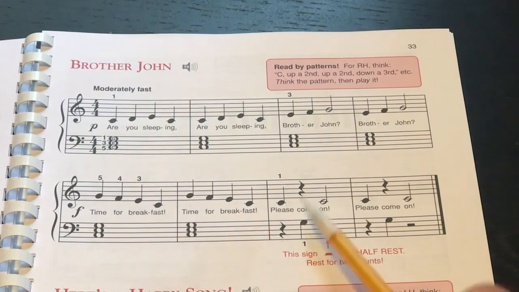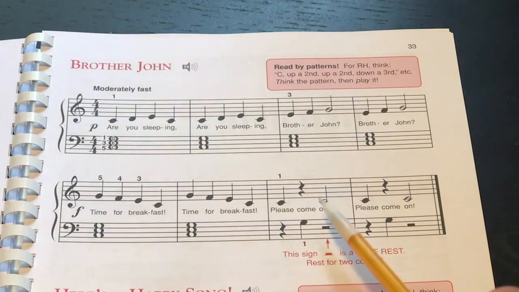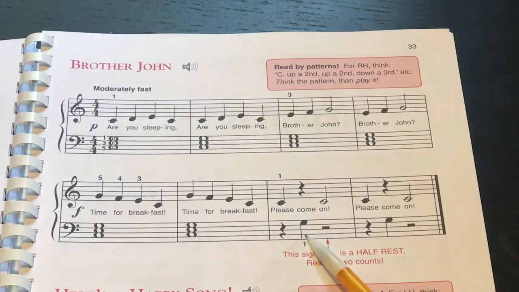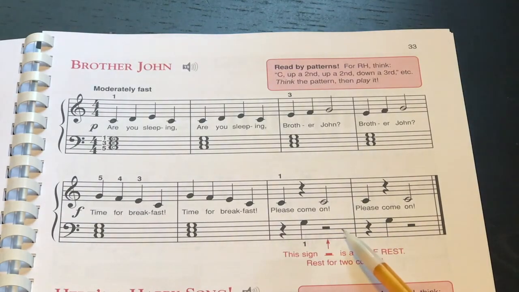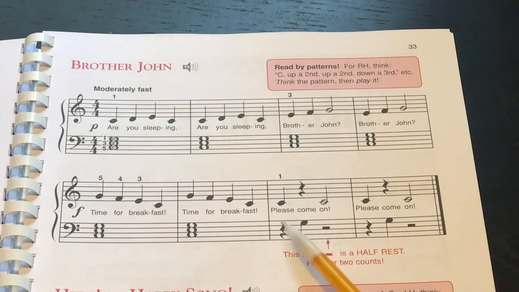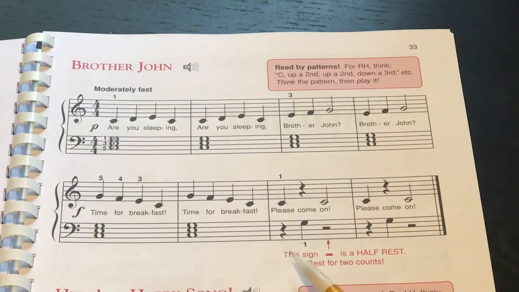So in this measure, we're going to play C on the right hand, G on the left hand at beat 2, and then on beat 3, we're going to play C on the right hand. And down on the bottom, we have a half rest. Anytime that there are no notes, you have to have rests. And there are rests equivalent to each of our notes. So this is Brother John, and we're going to be playing this.